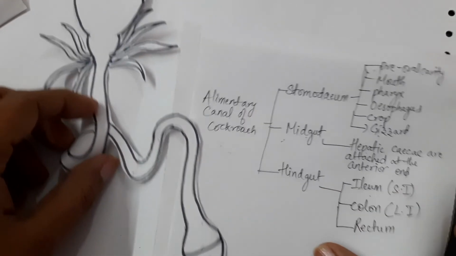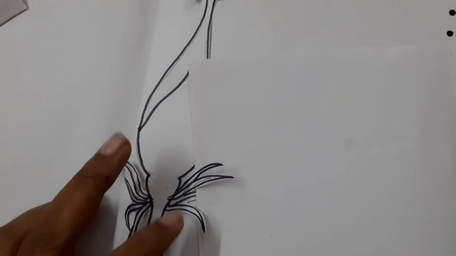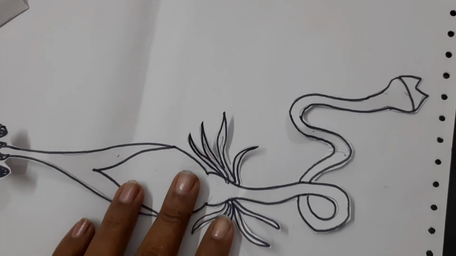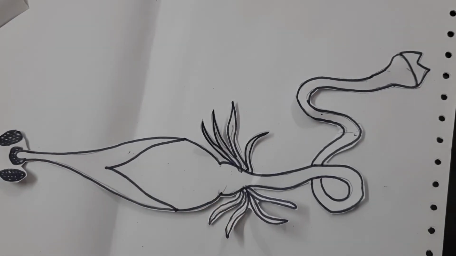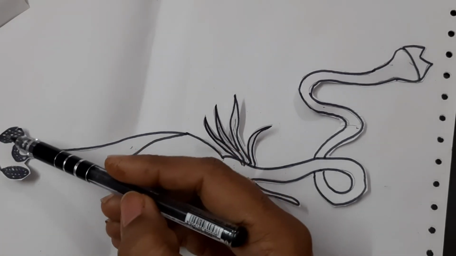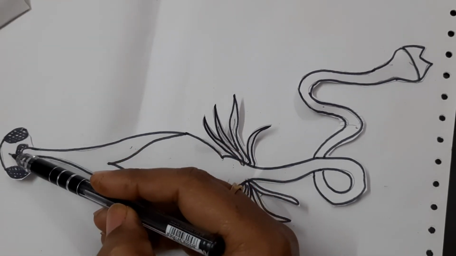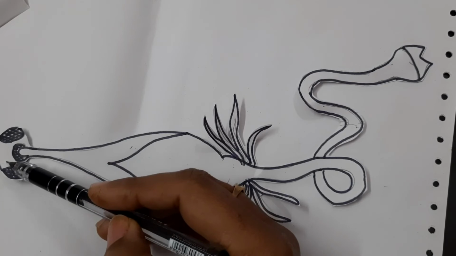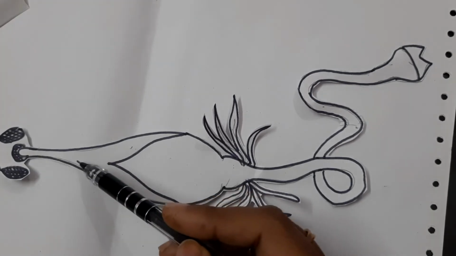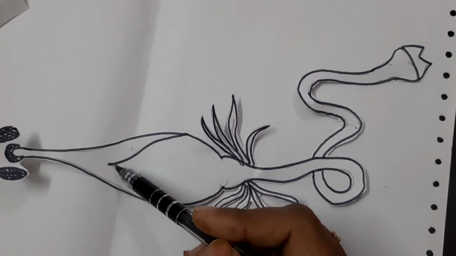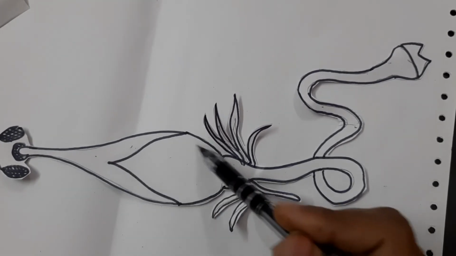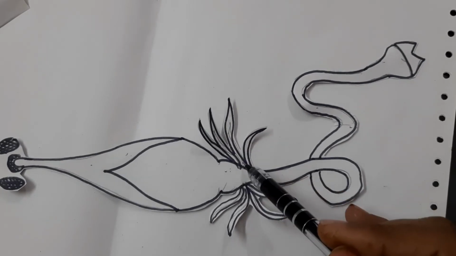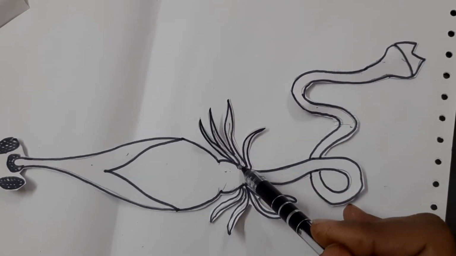So if I place it like this, then only it would be clear. So this is the head or antenna, and this is the compound eye, then head, preoral cavity, esophagus, pharyngeal region, then this one is the crop section, then gizzard. To this, hepatic caecae are attached.